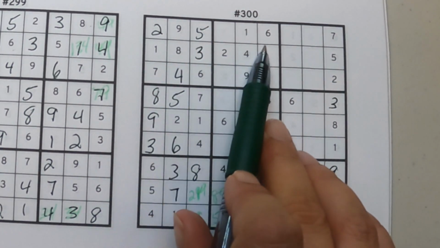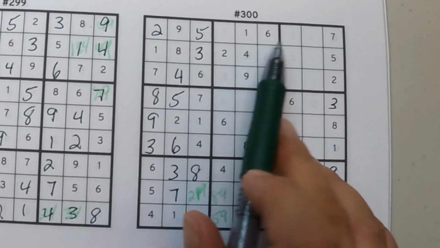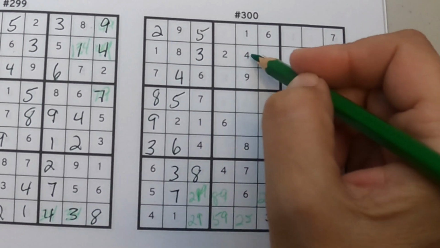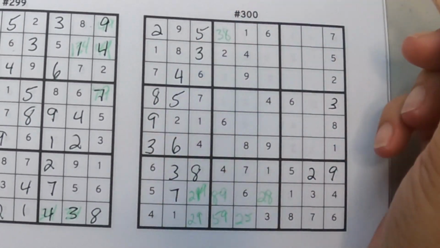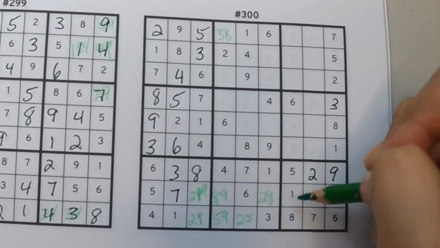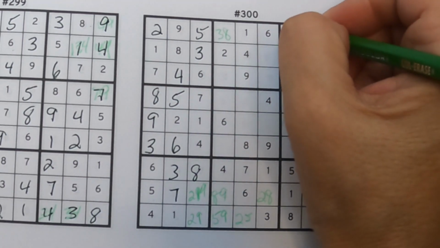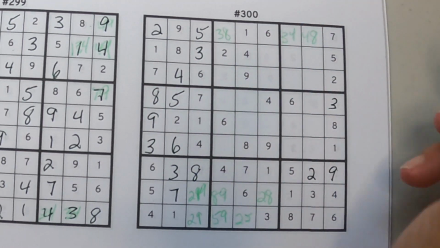For this top row now, we're missing 3, 4, and 8. We've got the 4 here, so 3, 8. 8 here, so 3, 4. 3 here, so 4, 8.